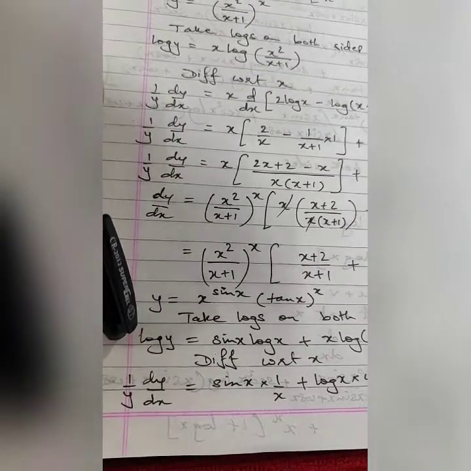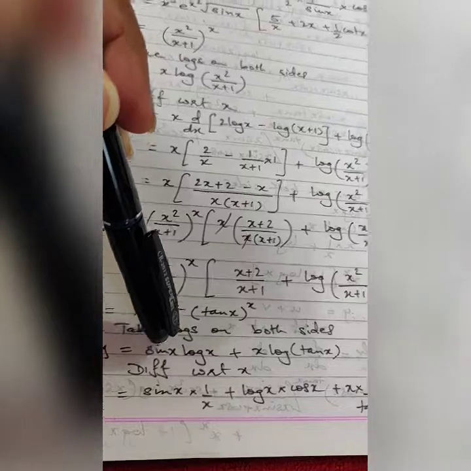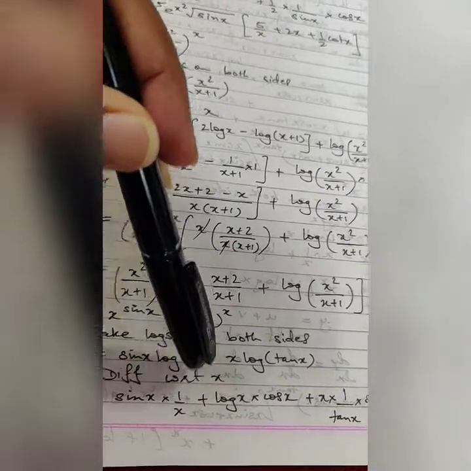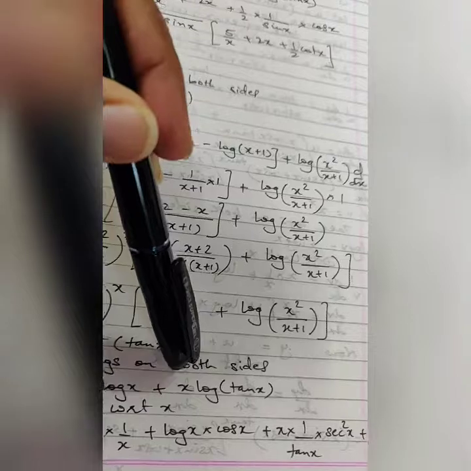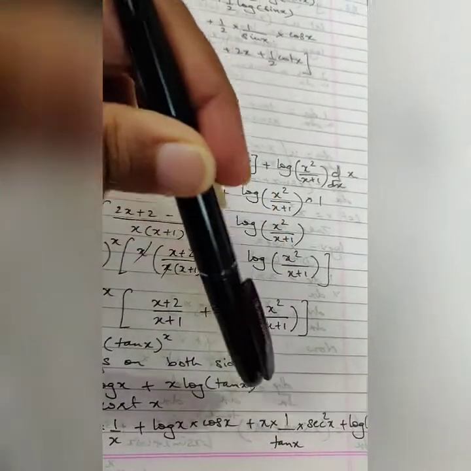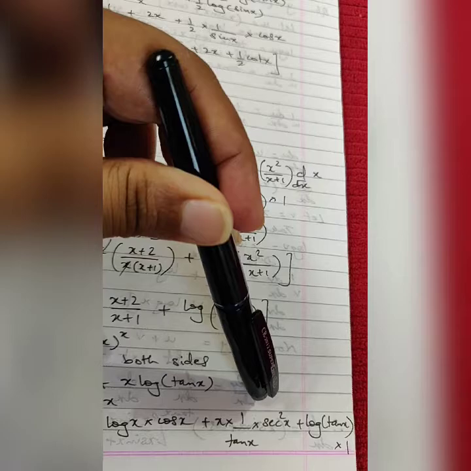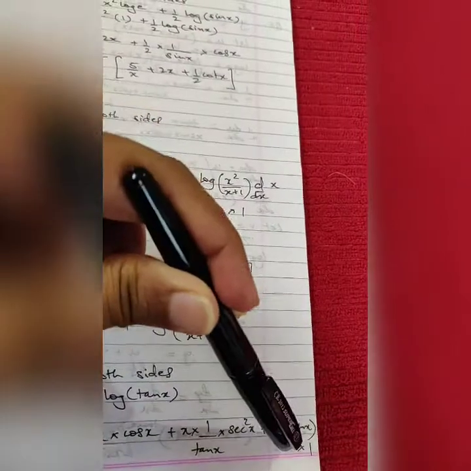You have left hand side 1 by y dy by dx. Here you'll get sin x into the derivative of log x is 1 by x plus log x into the derivative of sin x is cos x plus x into the derivative of log tan x is chain rule, so 1 upon tan x into the derivative of tan x is sec square x plus log of tan x into the derivative of x is 1. We just need to simplify this a little bit.